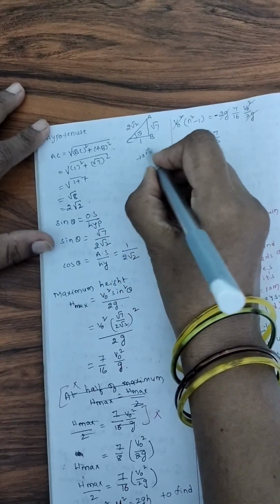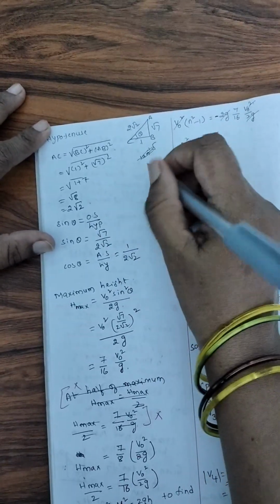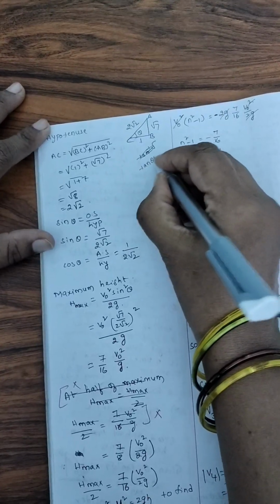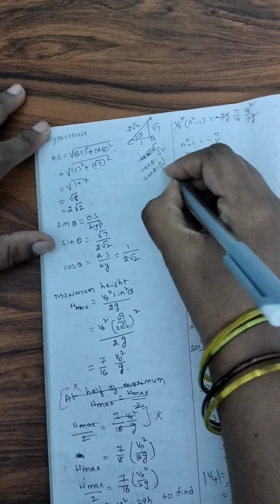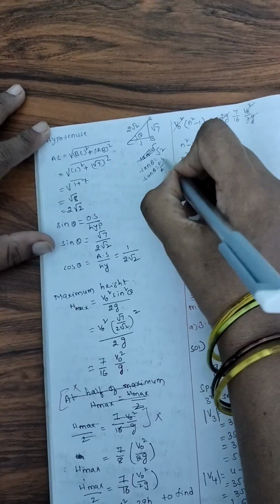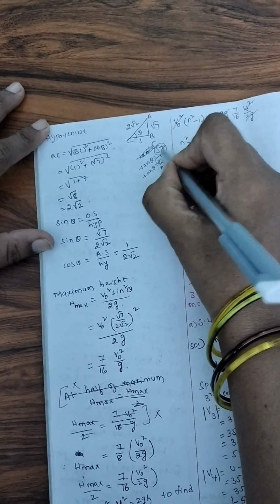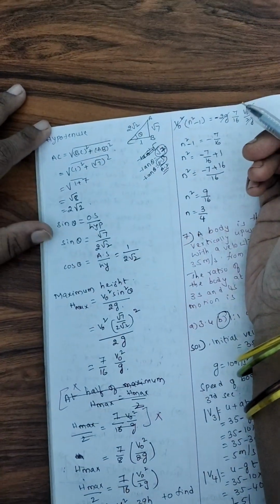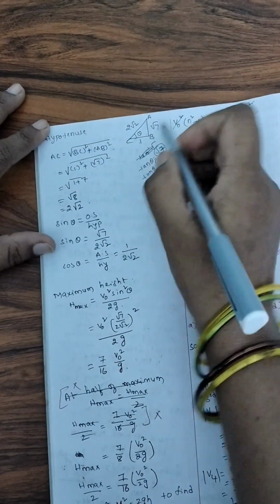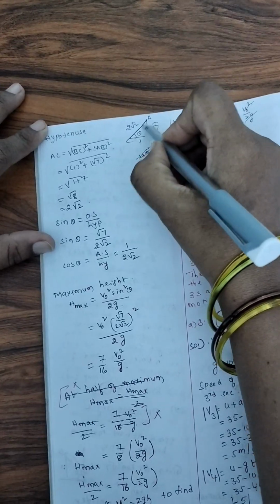Sorry, I'm extremely sorry, tan theta, he gave root 7. What is the formula of tan theta? Opposite side by adjacent side. Now in place of opposite side root 7 is there, and adjacent side is nothing but 1 itself. So root 7 by 1. So now we want hypotenuse.